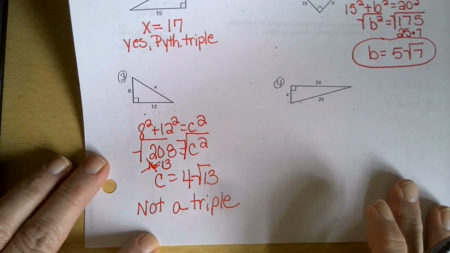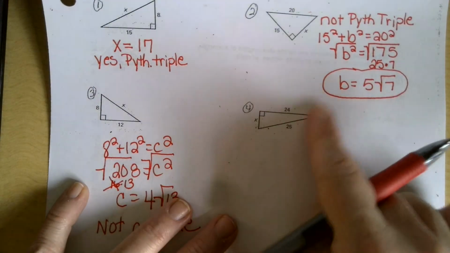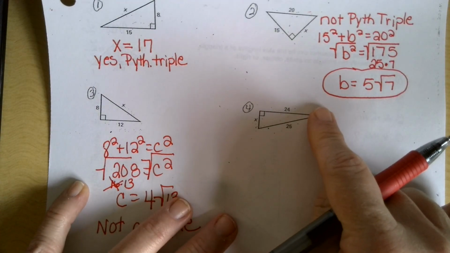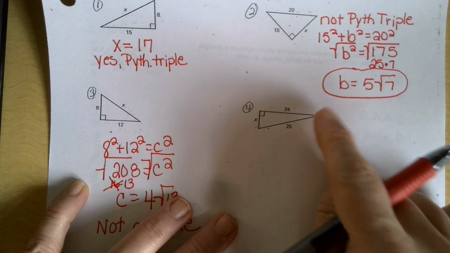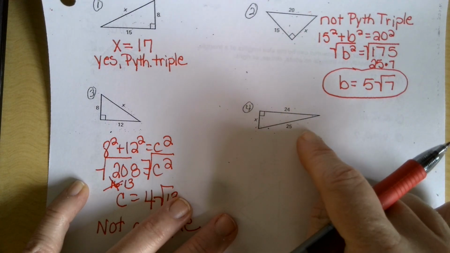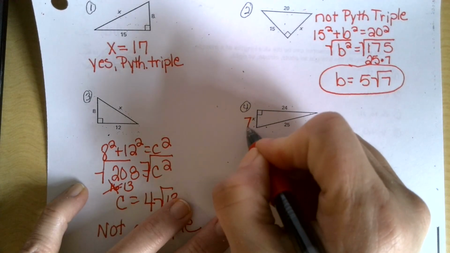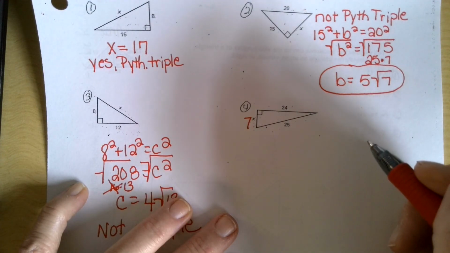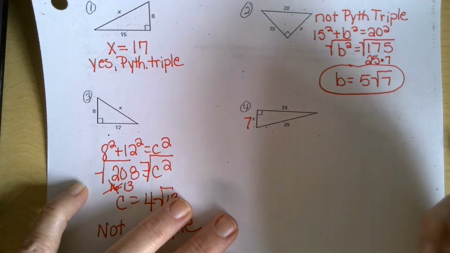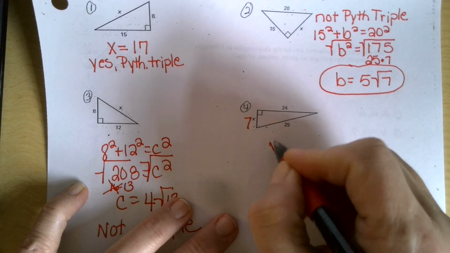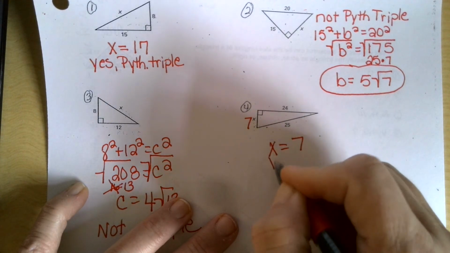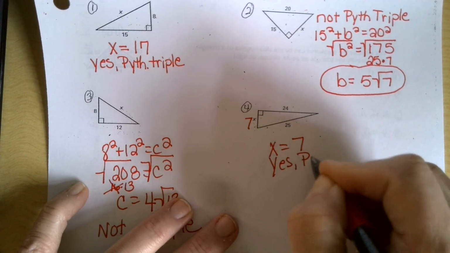Okay, not a triple. All right, 24 and 25, that is up in our chart. So 7, 24, 25 is a Pythagorean triple. I've memorized that. I've seen that a lot in just the work of geometry. And so x equals 7. There's no work to do. And yes, it is a Pythagorean triple.